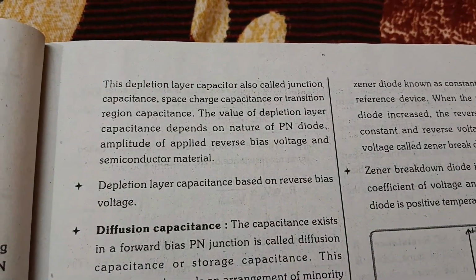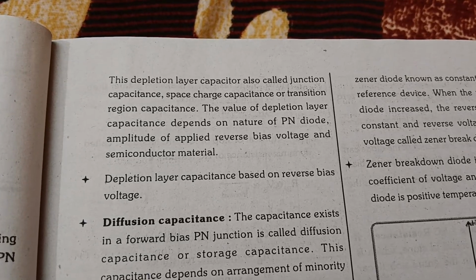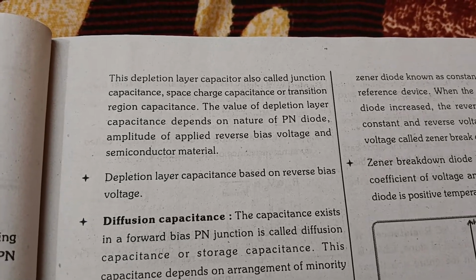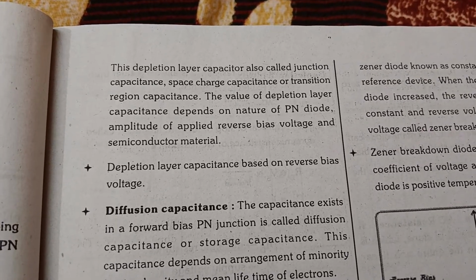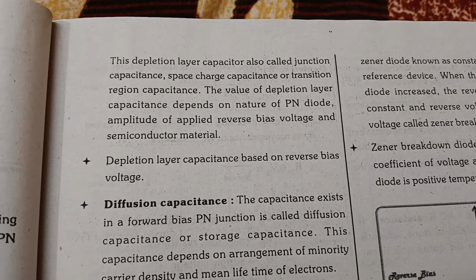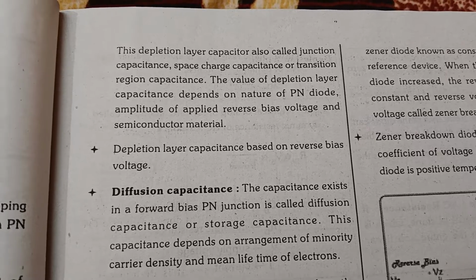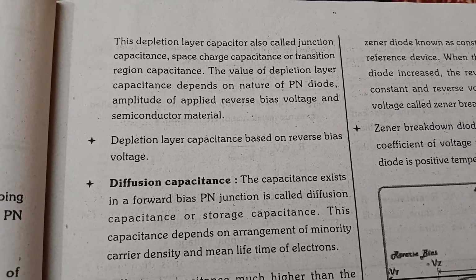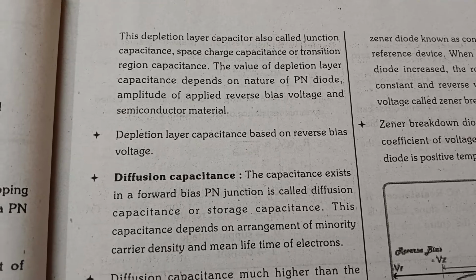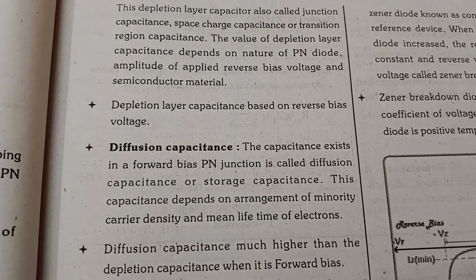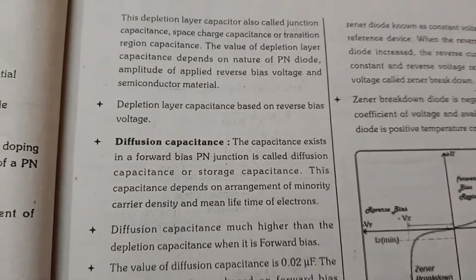The depletion layer capacitance is also called junction capacitance, space charge capacitance, or transition region capacitance. Its value depends on the nature of the PN diode, the amplitude of the applied reverse bias voltage, and the semiconductor material. Depletion layer capacitance based on reverse bias voltage.